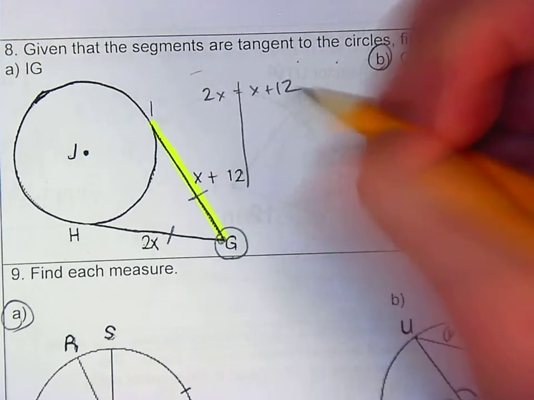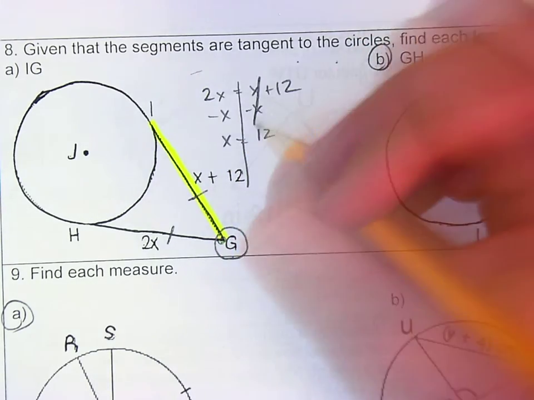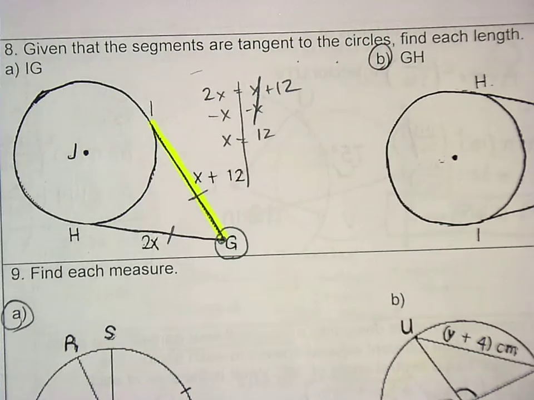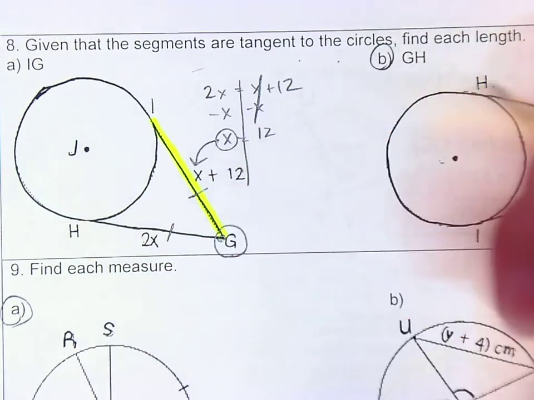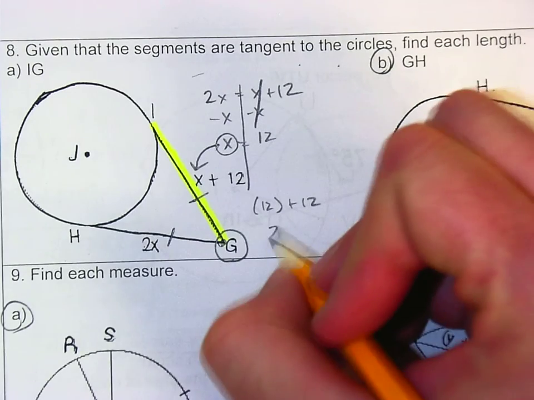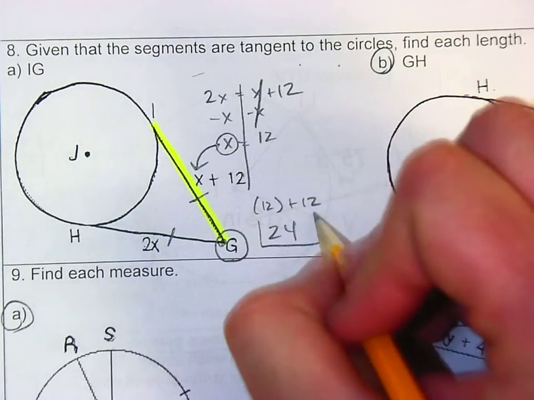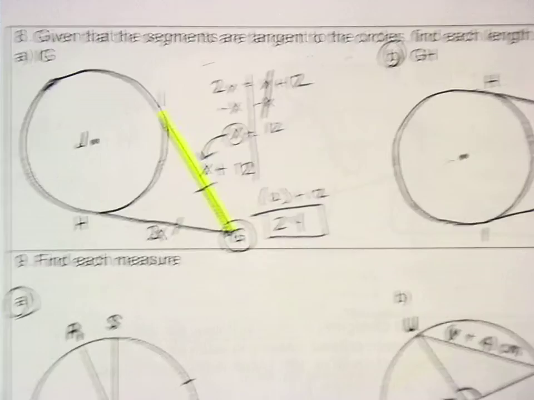Okay, so 2x equals x plus 12. And we're just going to do some simple algebra. Okay, so we just subtracted the x and got x equals 12. And then we're just going to plug that back in. So we're doing 12 plus 12, and we get 24. So not bad, just setting things equal to each other.